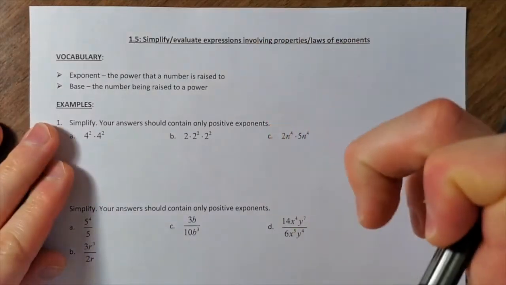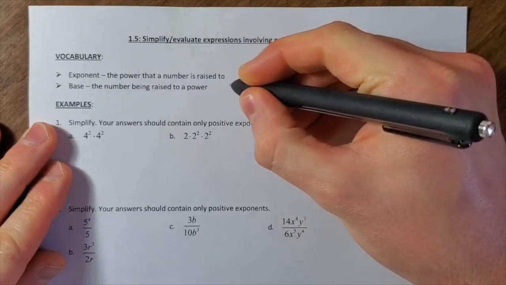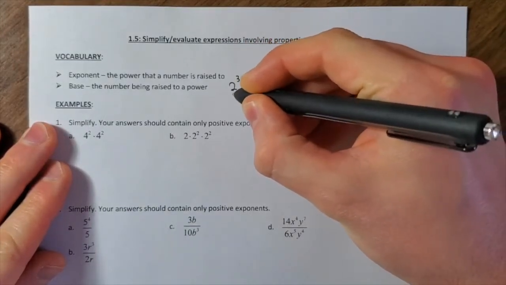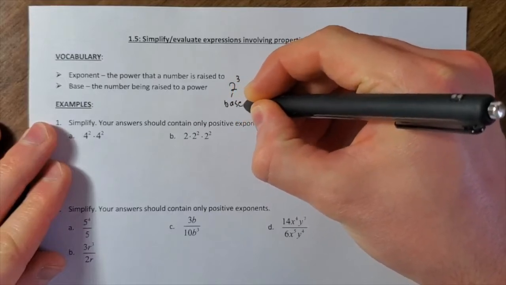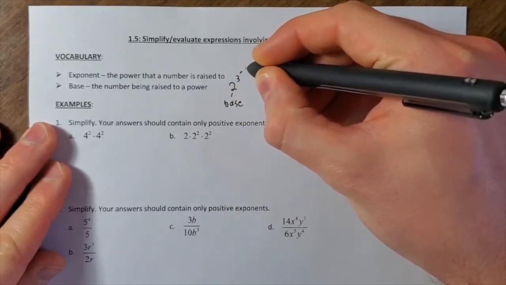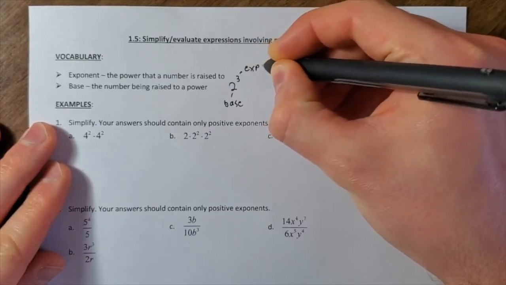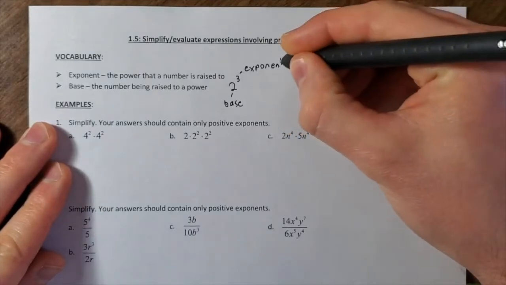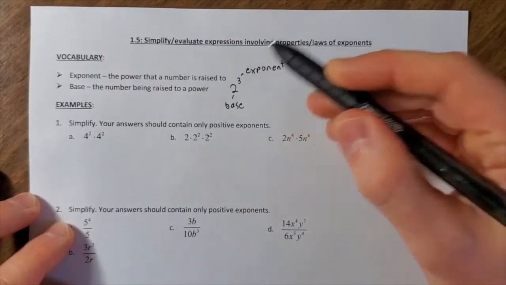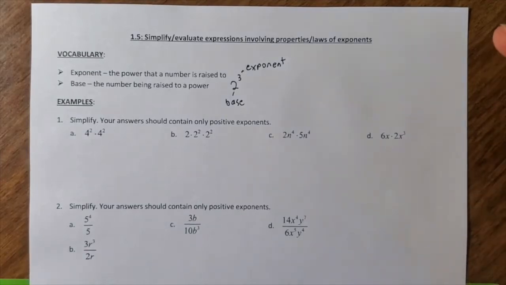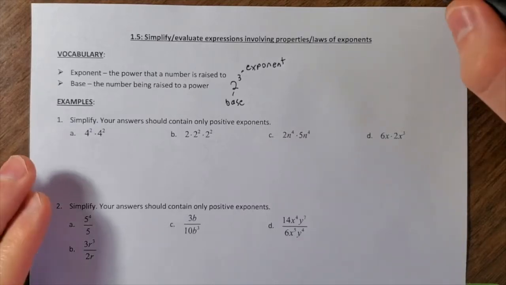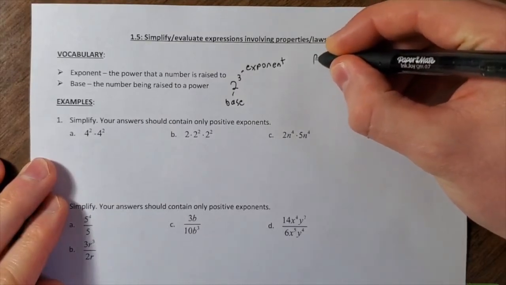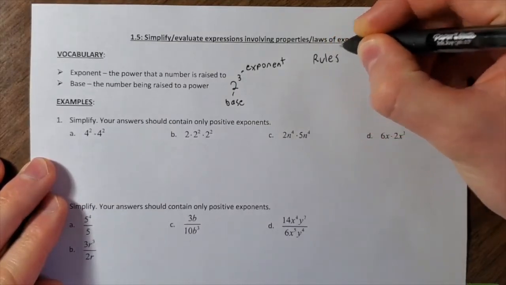And if I write out a little example off to the side, 2 to the third power, we've got our base of 2 and our exponent, our power of 3. So it's nice and simple, base and exponent. Now we need a couple of rules that we are going to have to use in order to solve a lot of the problems we're going to look at today. So off to the side here, I'm going to write out the rules that we will be taking into consideration for our exponents.